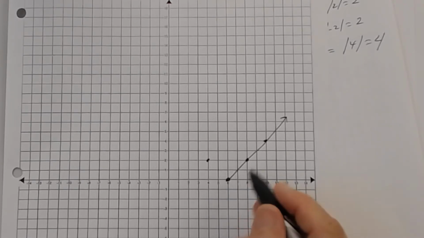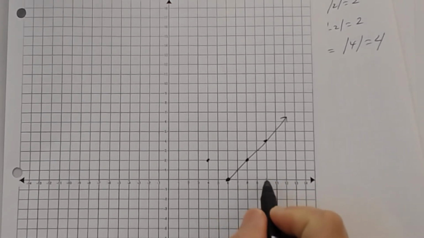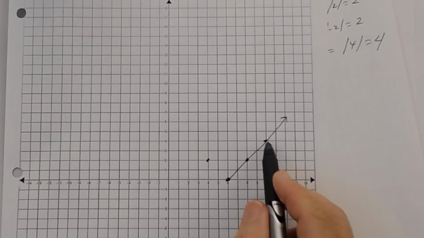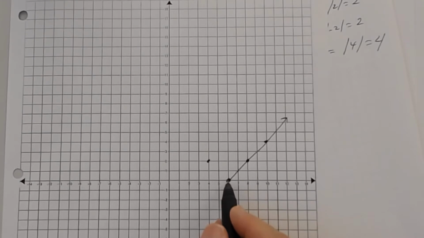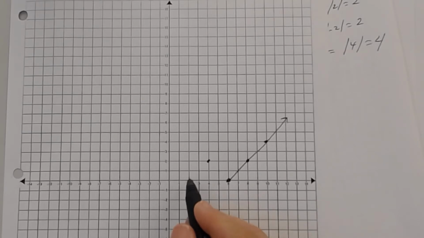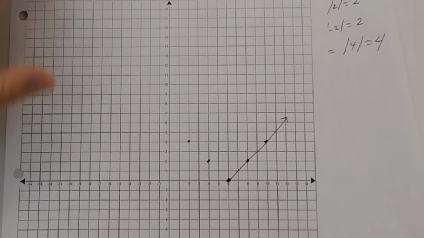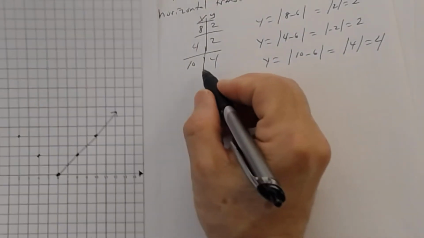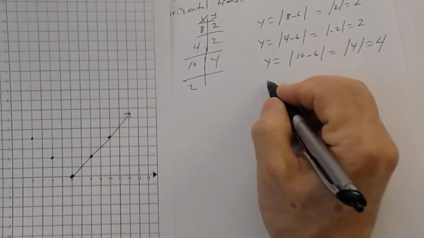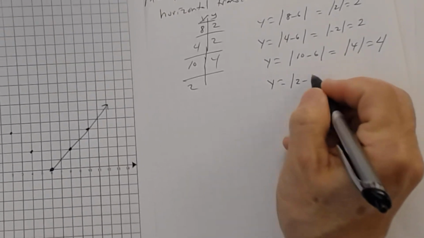All right, let's use symmetry. From the vertex, I went how many units to the right? 4. And what was my y value? 4. So I'm going to go 4 units to the left. 1, 2, 3, 4. And what's my y value? 4. All right, let's check it though. What's my x supposed to be? 2. When x is 2, I get y equals the absolute value of 2 minus 6.